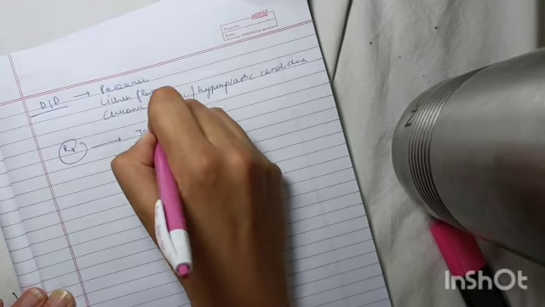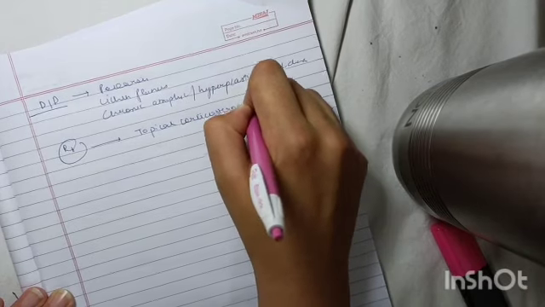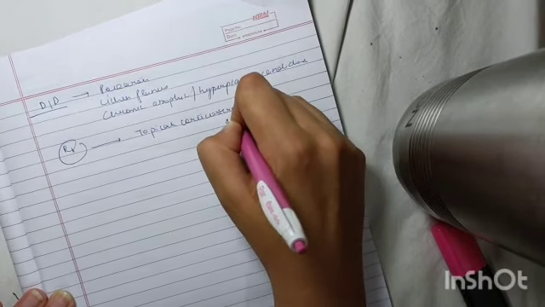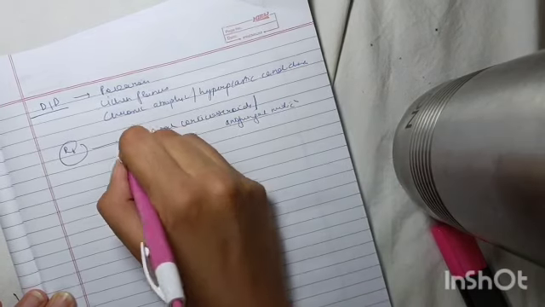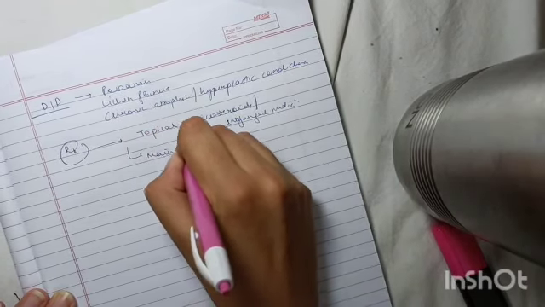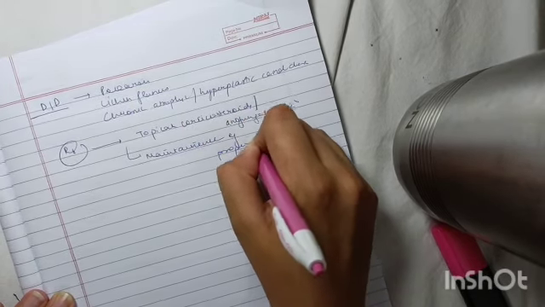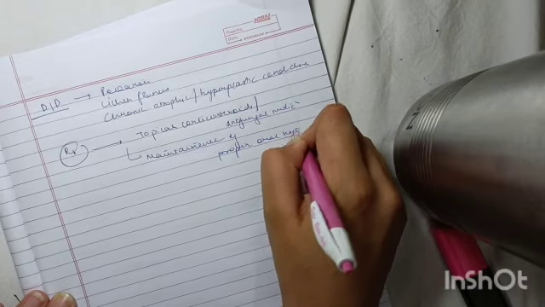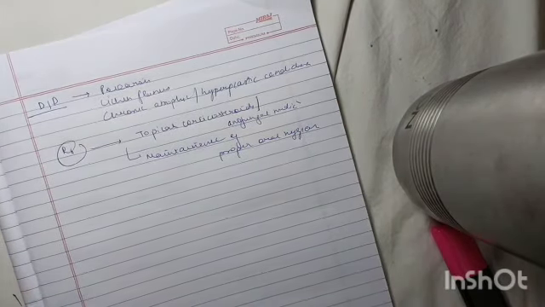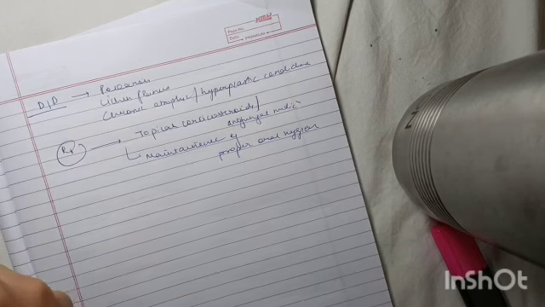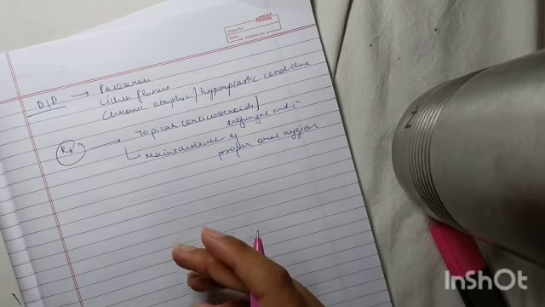What we do is we give topical corticosteroids or antifungal medications and maintenance of proper oral hygiene. Now, there's one thing that I forgot to tell you, which you can also mention in case you get this question, just to lengthen the answer.